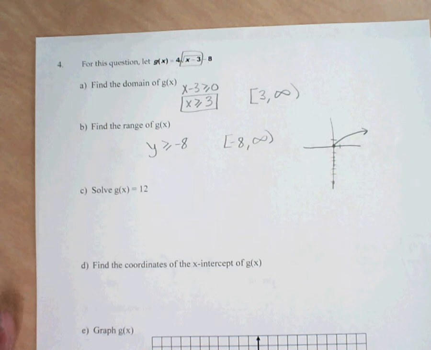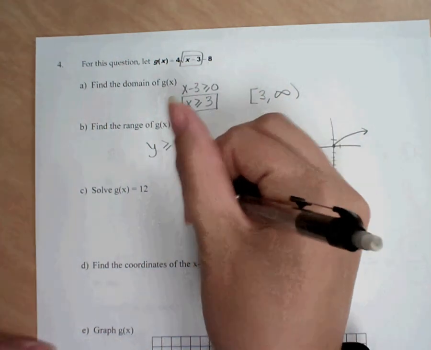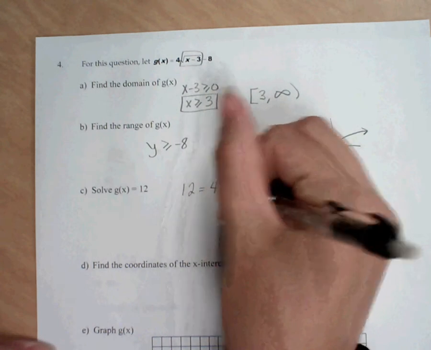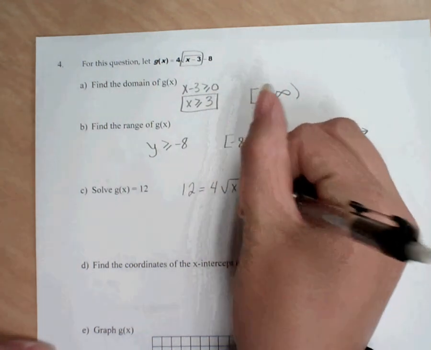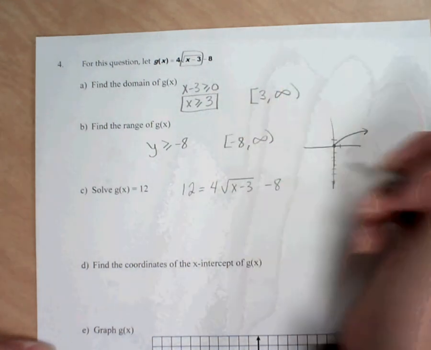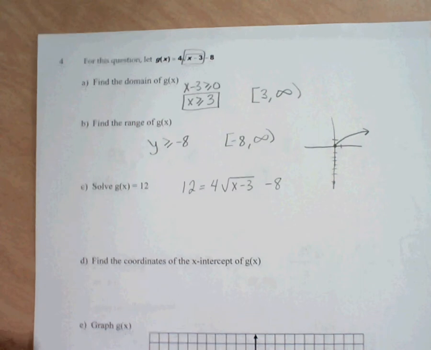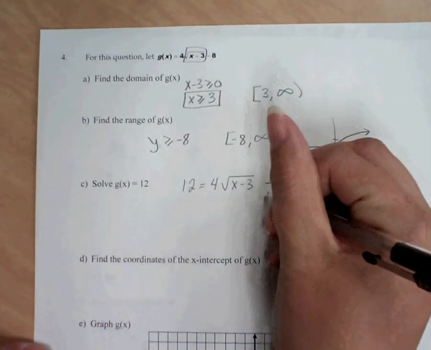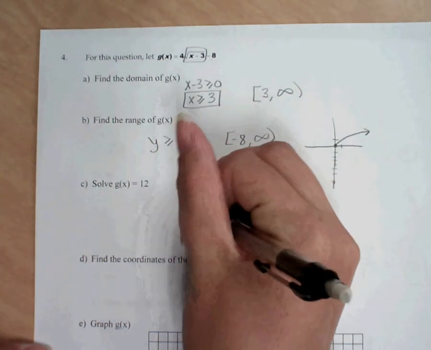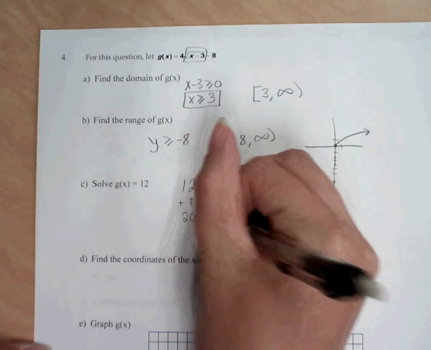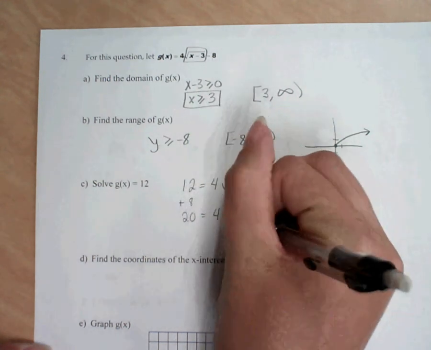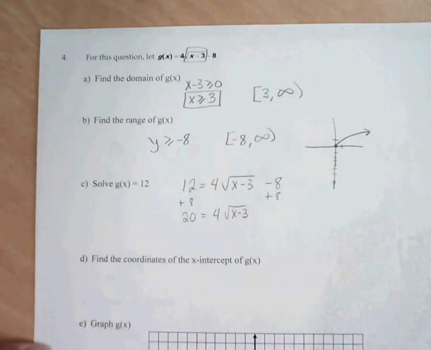C wants to solve when g of x is equal to 12. So that's just saying that 12 is equal to 4 times the square root of x minus 3 minus 8. My first step in solving radical equations is to get the radical by itself. So I'm going to start off by adding 8 to both sides. And that gives me 20 is equal to 4 times the square root of x minus 3. Then I'm going to divide by 4.